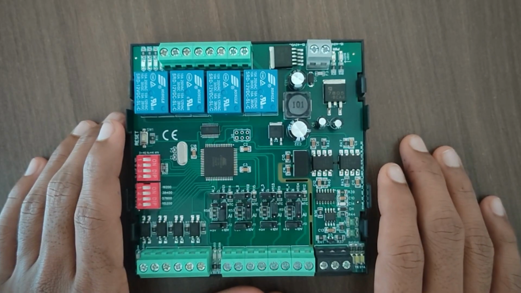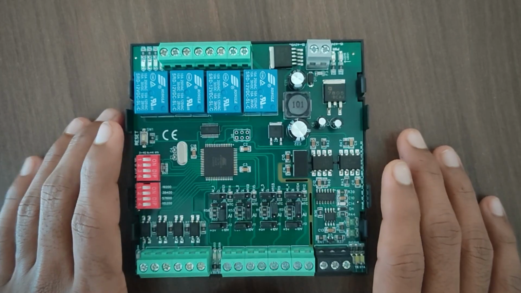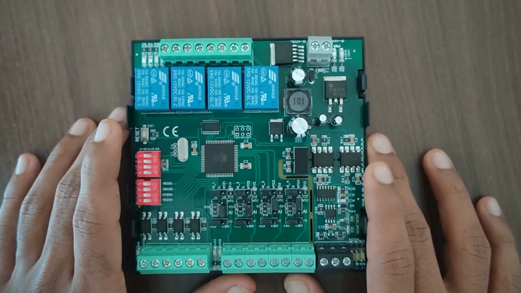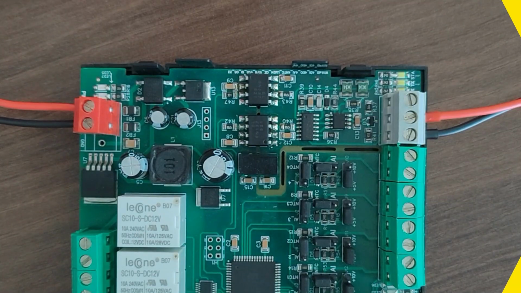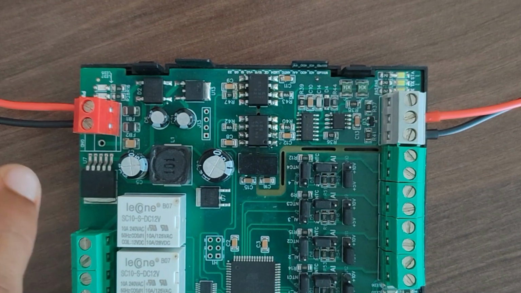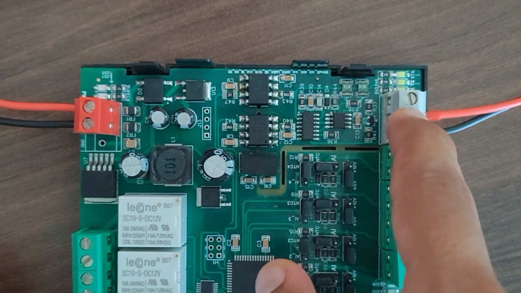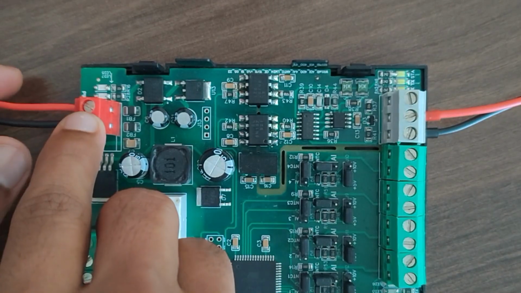For the next step, we will focus on the testing process, and please concentrate on the testing procedure. Please ignore the board visuals which are provided in the video. In this video, we will only see how to connect the power supply and how to connect the RS485 with the Modbus cable. Okay, here we have the power supply part.